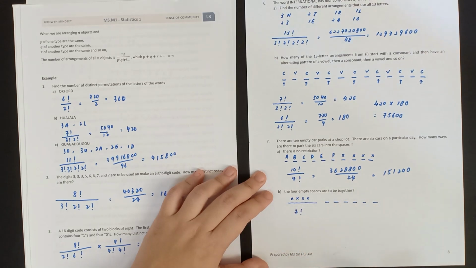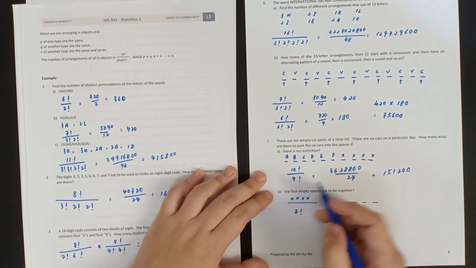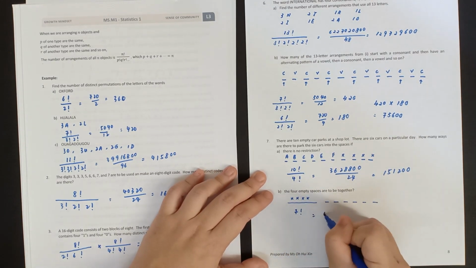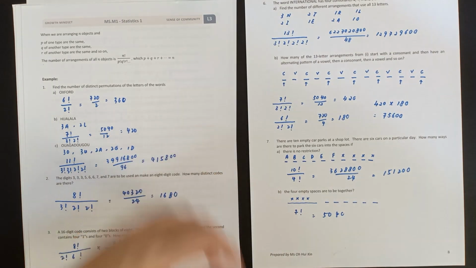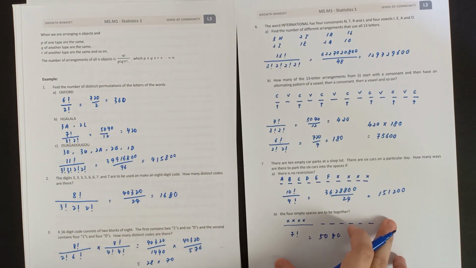So 7 factorial. Do you still have anything else? No, because within the empty spaces, it's meaningless for them to interchange with each other. So there's no point in arranging it. Then you have already arranged the space for everything, right? So only 7 factorial, which equals 5040. Okay, so I hope you can grasp the idea of everything.